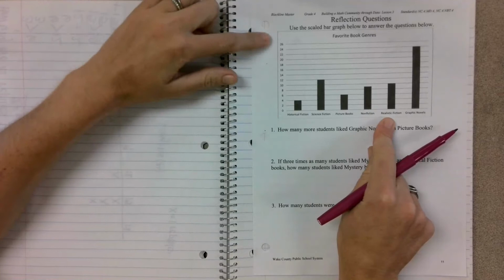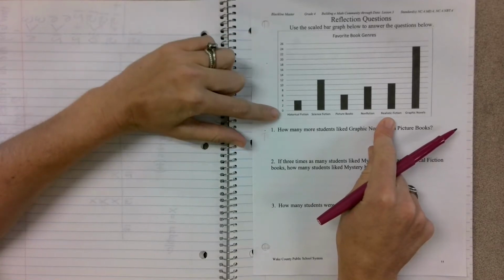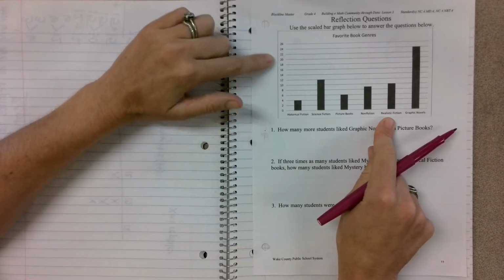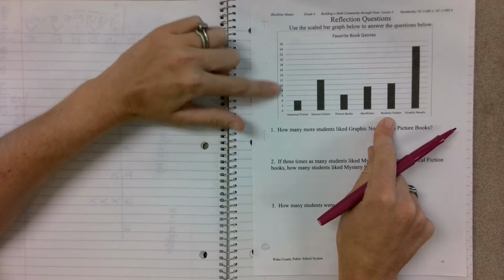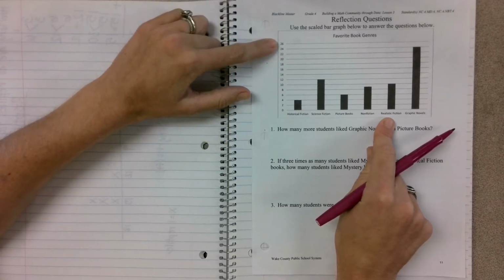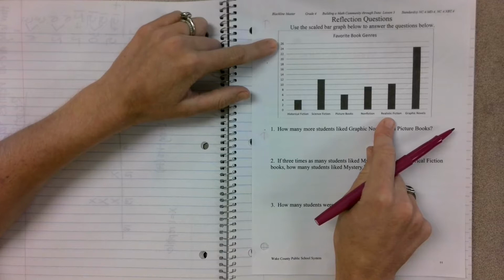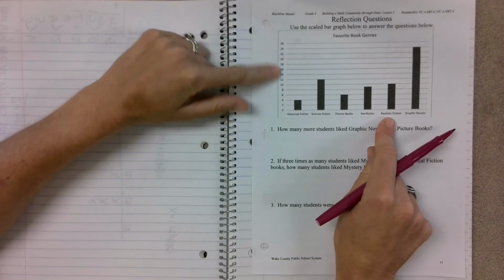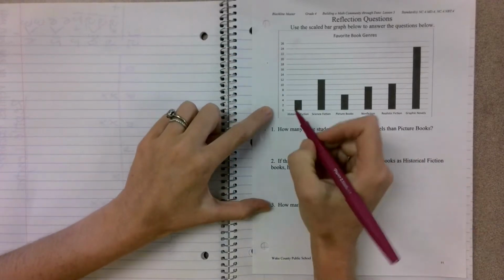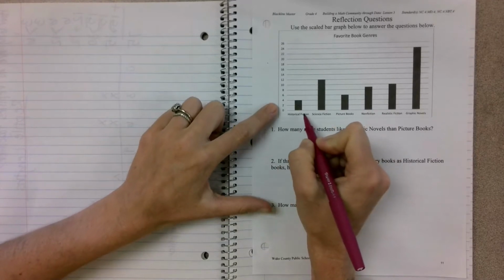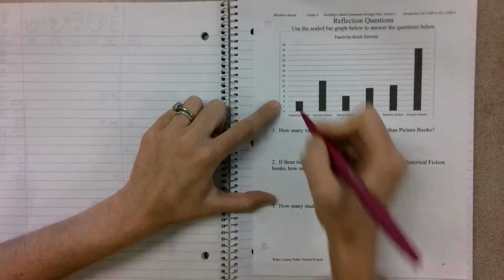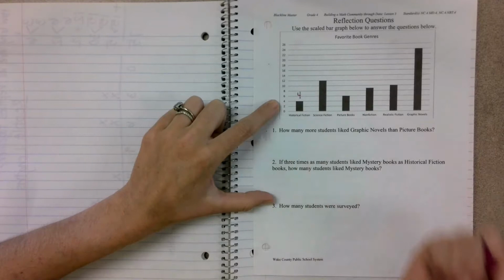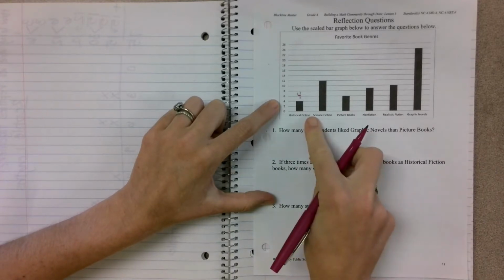And on the side, it is showing me 0, 2, 4, 6, 8, 10. It's counting by twos, and that must be the number of students. Okay, so to practice reading it, historical fiction is at 4. So I'm just going to put a 4 above it, so then I can easily look at it.